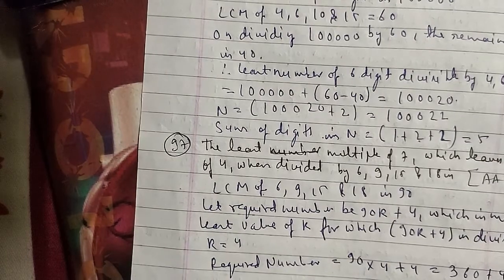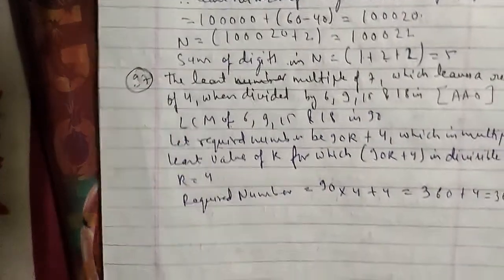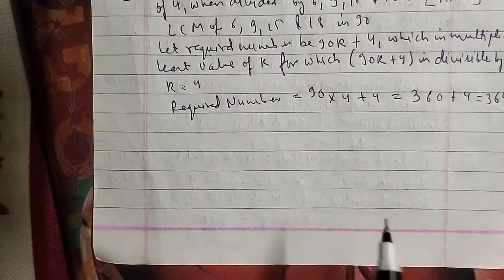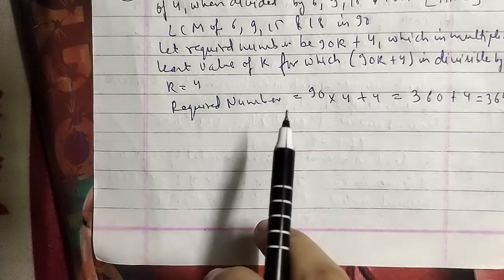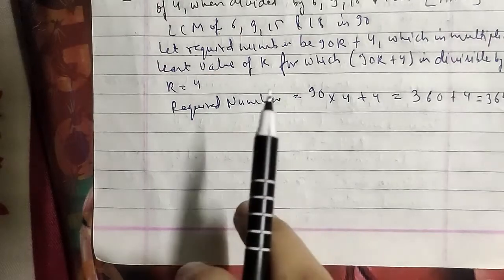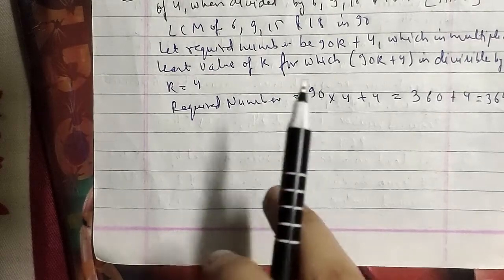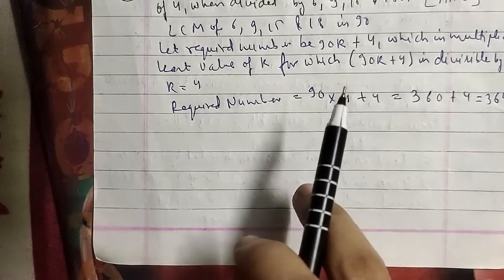Now we'll go ahead with the other question that we have to talk about, which is the 98th question of the session, as follows. The question is: the least number which when divided by 48, 60, 72, 108 and 140 leaves remainders 38, 50, 62, 98 and 130 respectively.